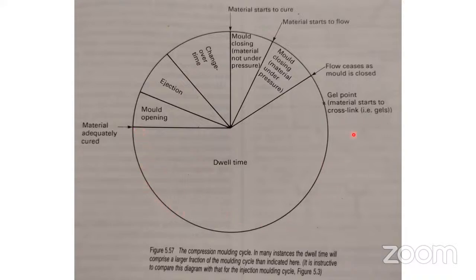Curing means hardening. See, maximum time, more than 50% time is required for the curing, right? And this is the bad luck. This is the limitation of this process, friend.